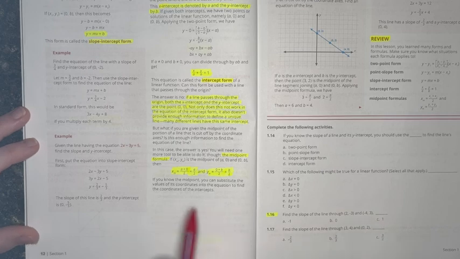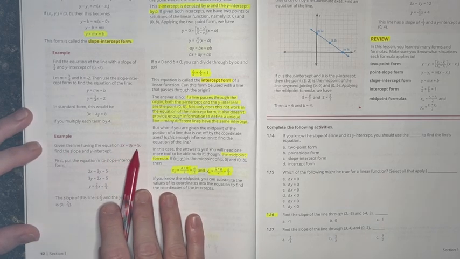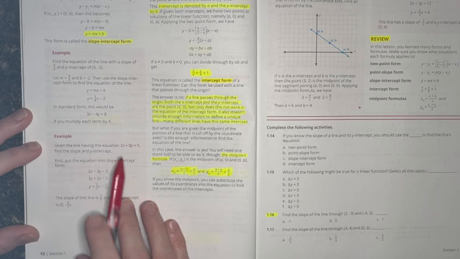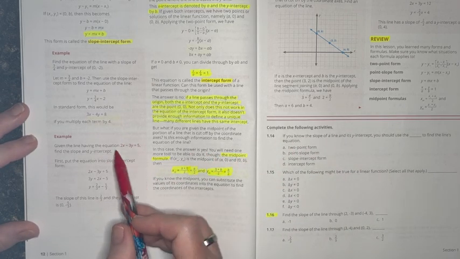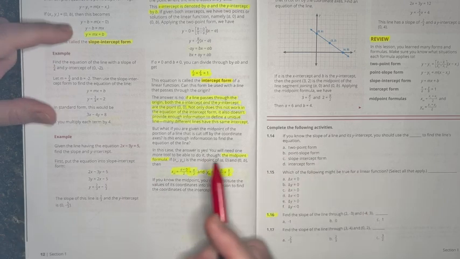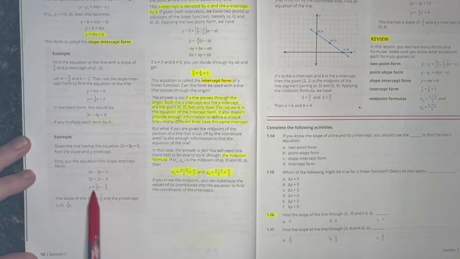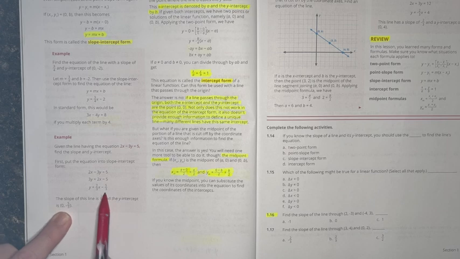The next example here is given the line having the equation 2x minus 3y equals 5, find the slope and the y-intercept. To do that, we simply need to move this into slope-intercept form, and then we'll have all the information we need. And so they've done that here. y equals 2/3 x minus 5/3. 2/3 is the slope, and the y-intercept is at -5/3, so (0, -5/3).